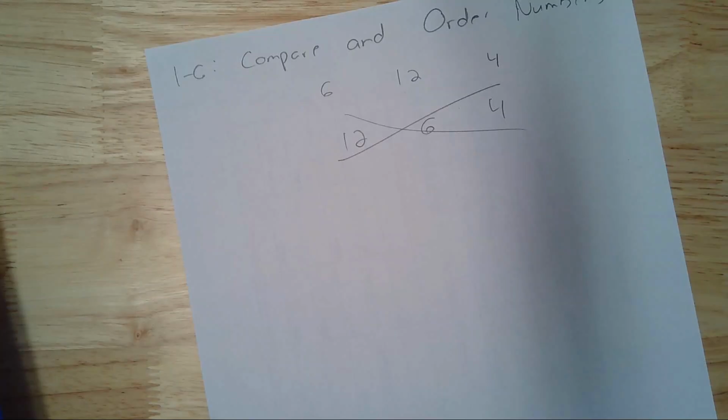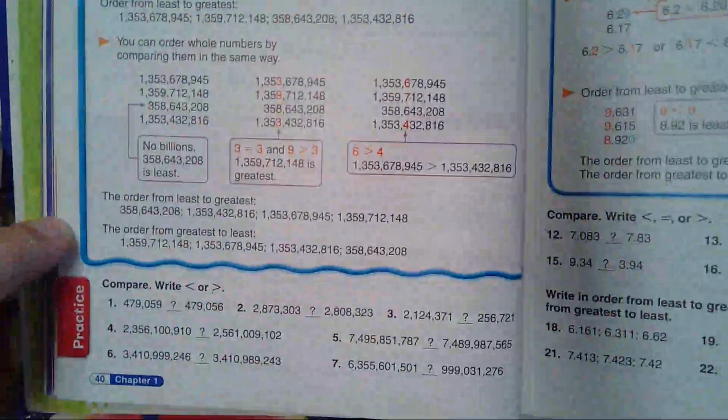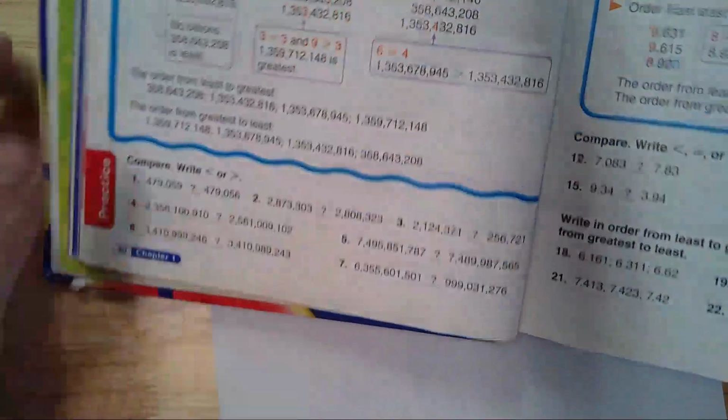So just, again, read, and when you do your quiz and stuff, I try and really highlight that, but just make sure you know when you do this stuff which way you're going. That's about it. So we have some comparing here on page 40.